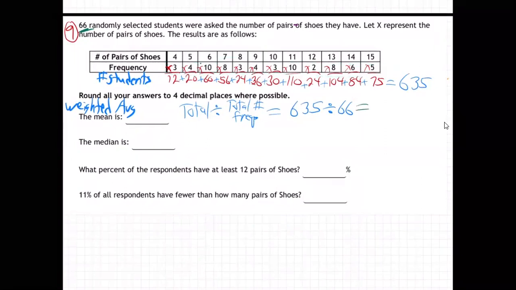So if you divide this now on your calculator, I'm getting 9.6212. That's the mean. That's the average number of shoes. It's a weighted average, right? The average student has between 9 and 10 pairs of shoes, 9.6212.